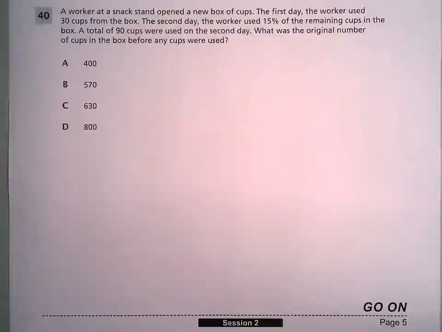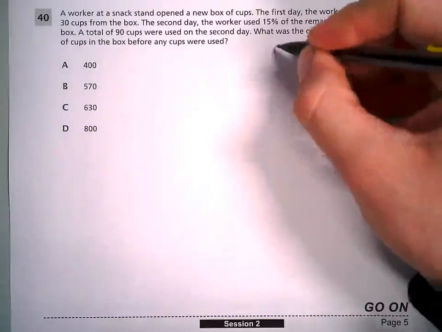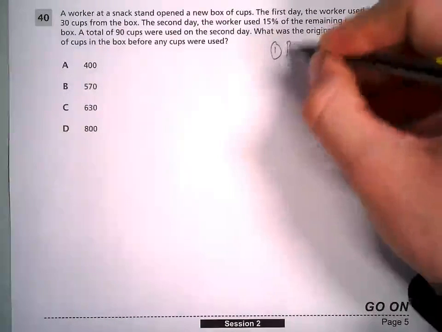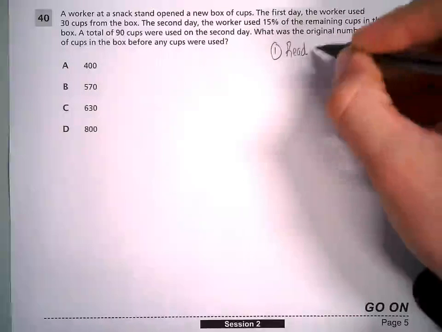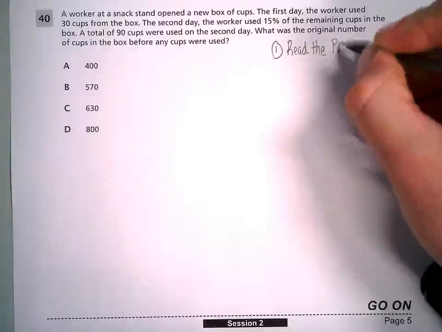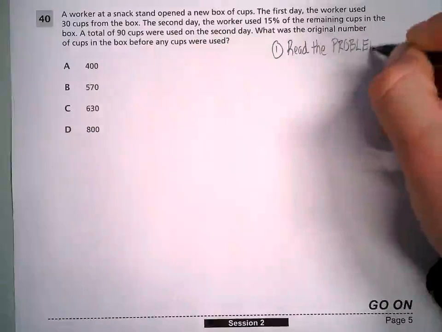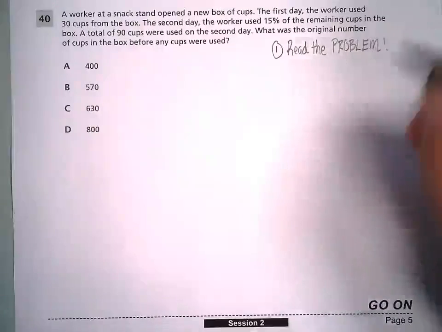We're going to talk a little bit about what Mrs. Franks talked about in class. She has a great system that she gave you to solve a problem like this. According to Mrs. Franks, our first step is to read the problem. Always read the problem. So let's do that.